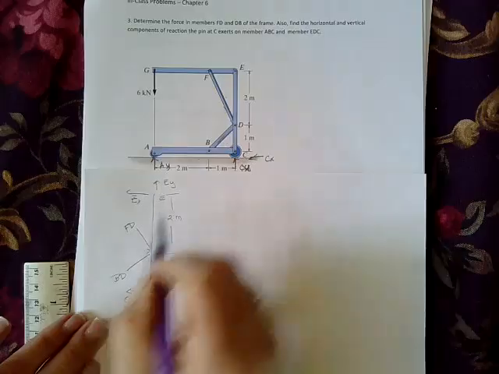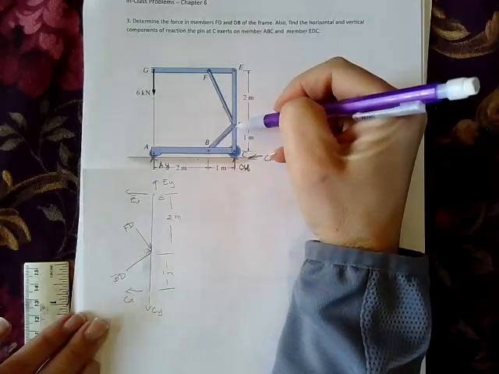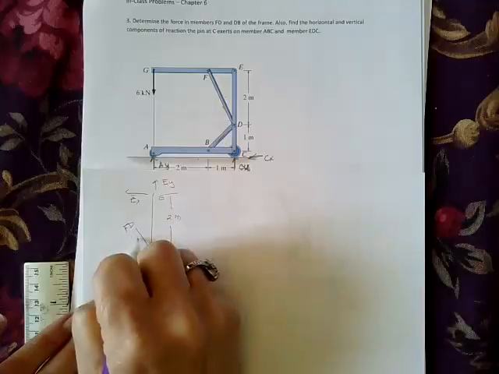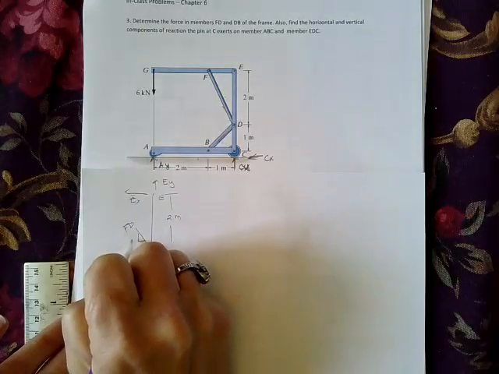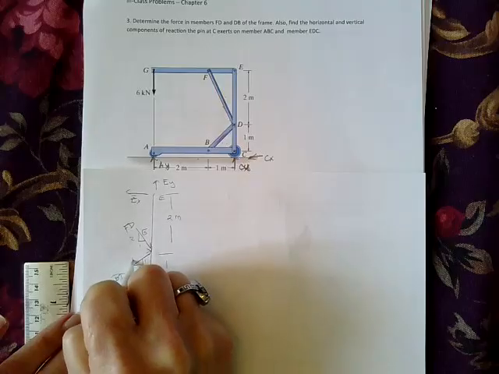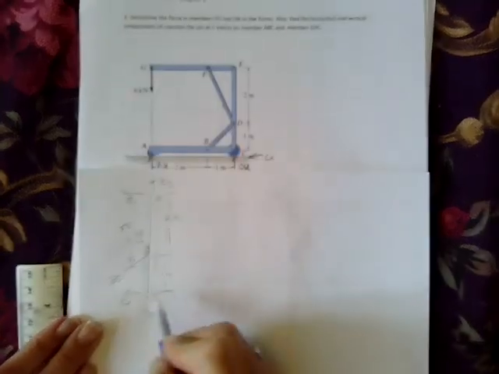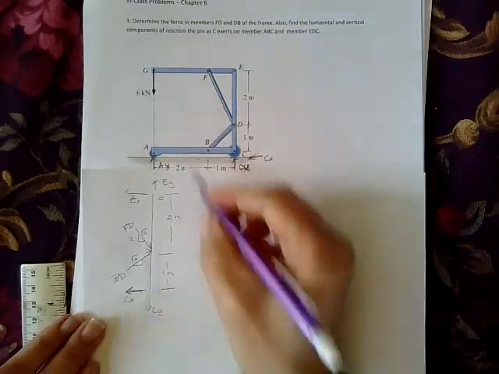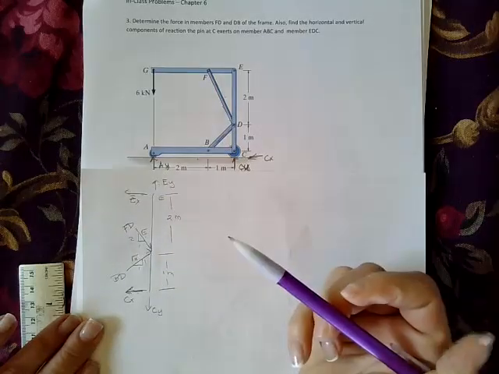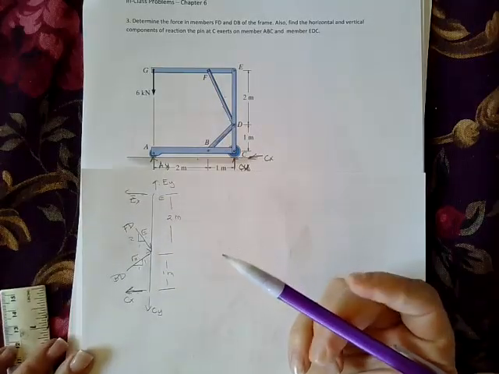And these two are two-force members. There's only a force applied here and here, here and here. So I know the angles of that. This one would be 2, 1, square root of 5. And this one would be 1, 1, and square root of 2. So if I look at this free body diagram, I have 1, 2, 3, 4, 5, 6 unknowns. Too many unknowns for a 2D equation.